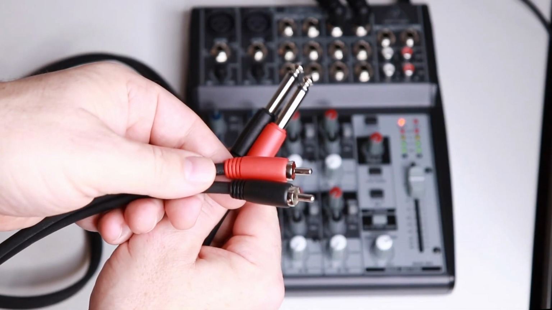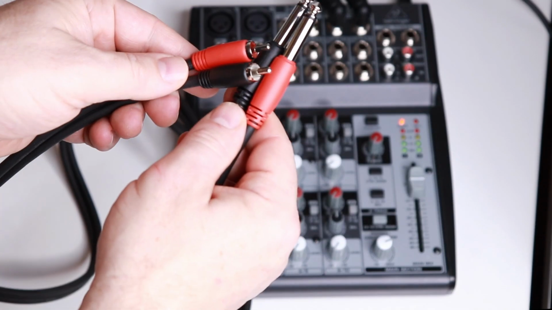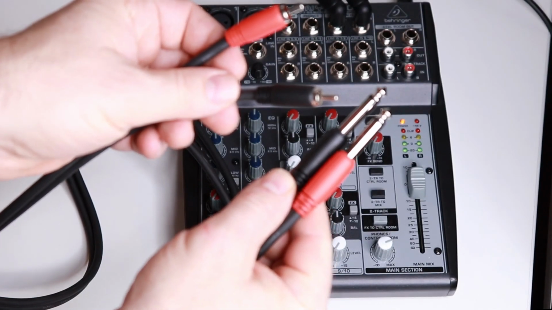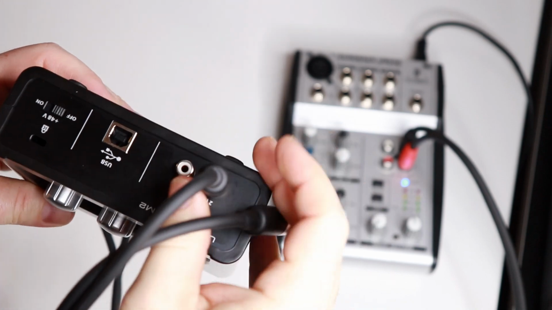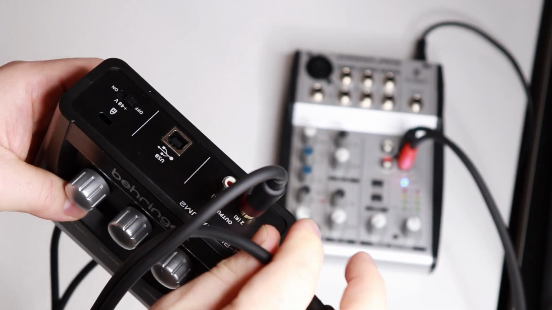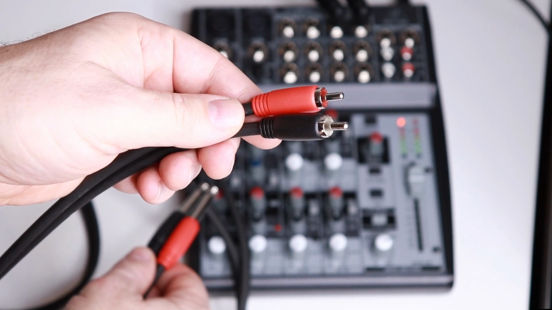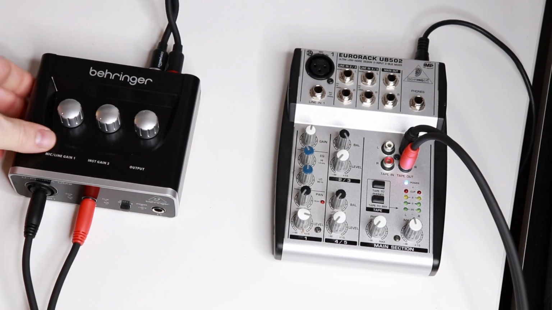You'll need a set of cables like these. They have left and right RCA connectors on one end, and left and right 1/4-inch TS connectors on the other side. If your audio interface has RCA style connectors on the back for the main output, then you can use one cable like this, and the other cable would be a straight RCA to RCA cable.